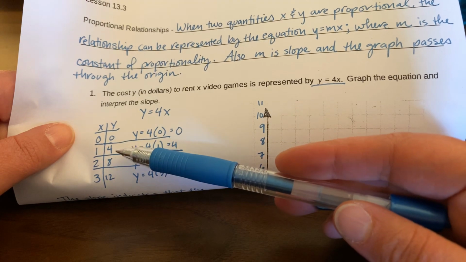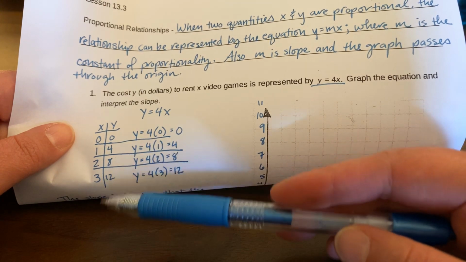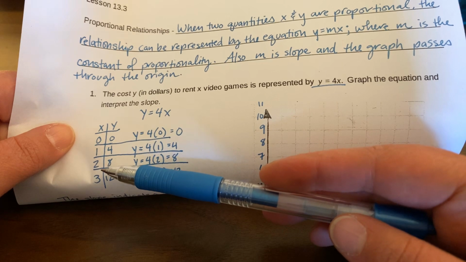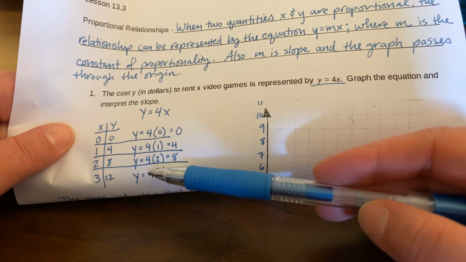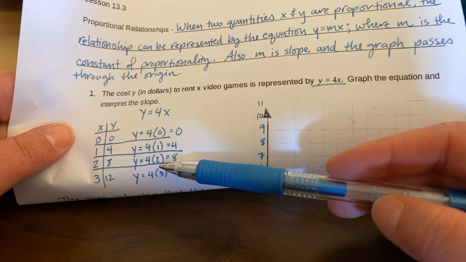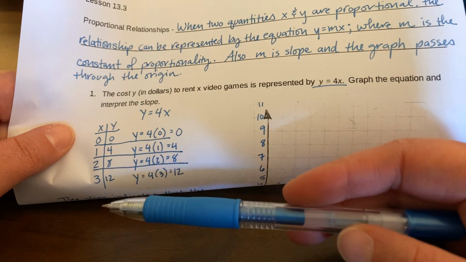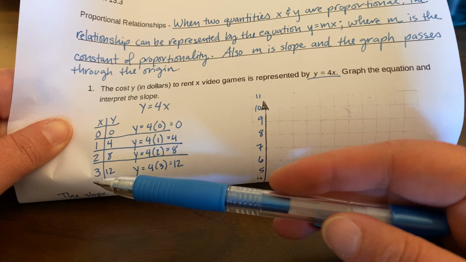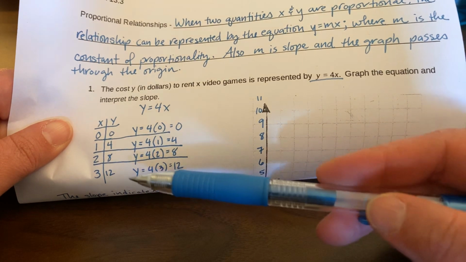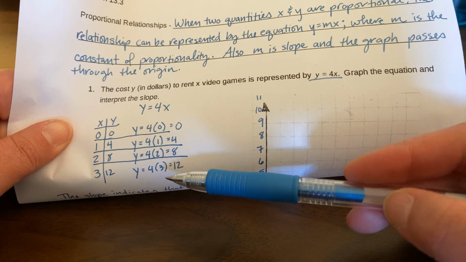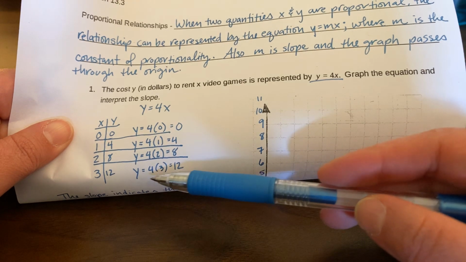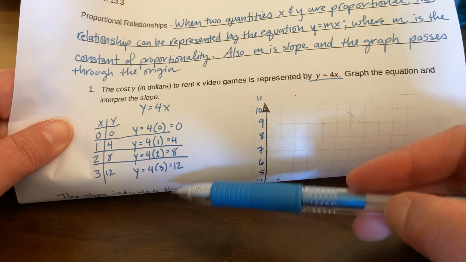And so that's how we get this y value of 4 right there. And what about 2? If I plug in 2 for x, I get y equals 4 times 2 equals 8. So (2, 8) is a point, and then (3, 12). I get the 12 by plugging the 3 into the equation. 4 times 3 is 12.